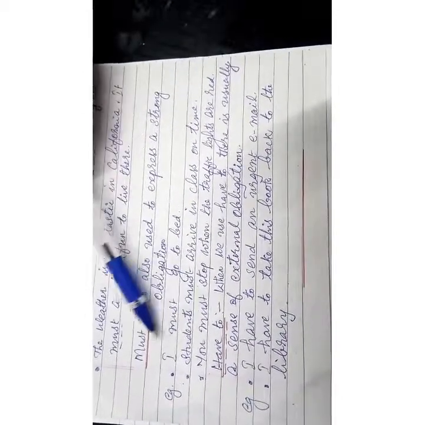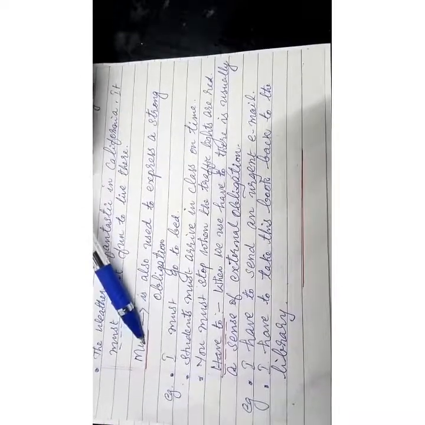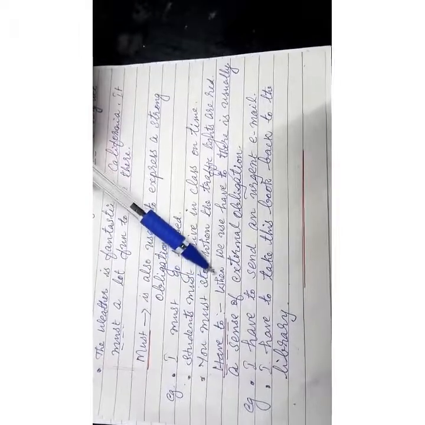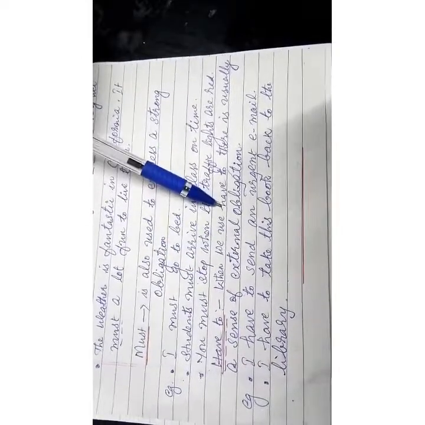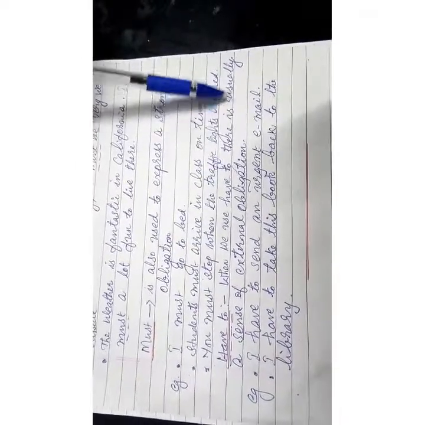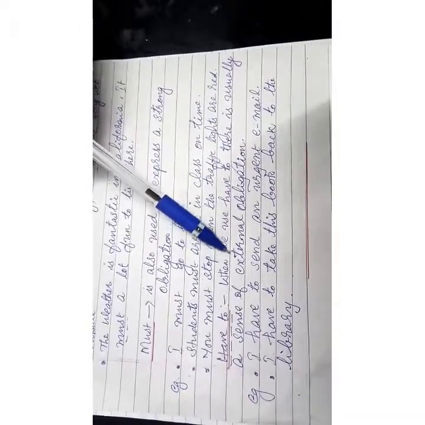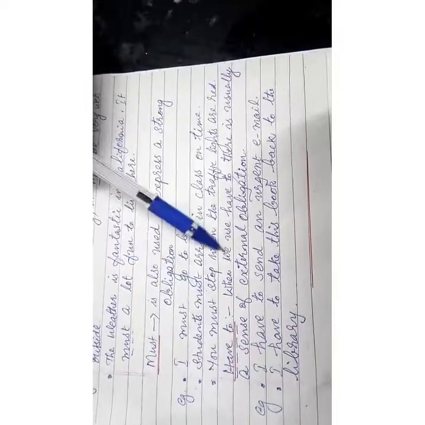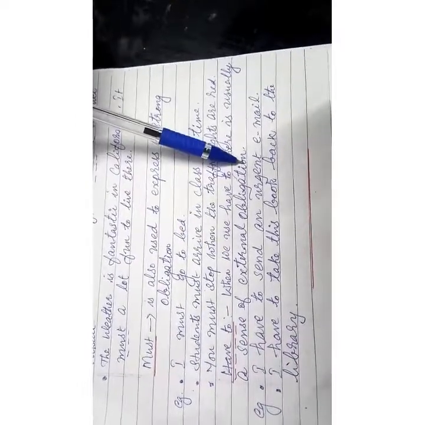These are the usages of must. And what is the usage of have to? When we use have to, there is usually a sense of external obligation. By the usage of must, it is strong obligation. But the usage of have to stands for external obligation.